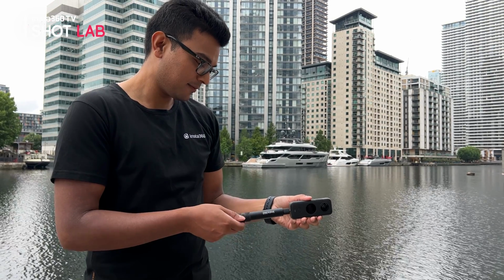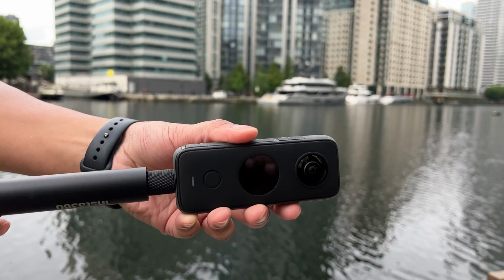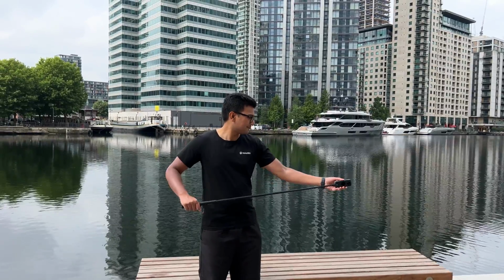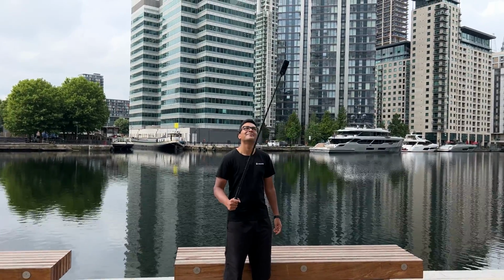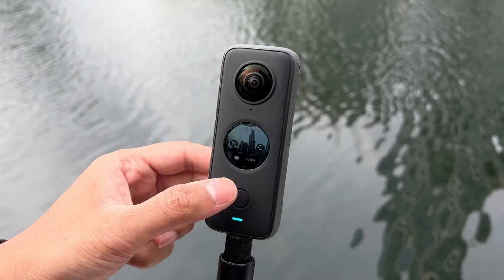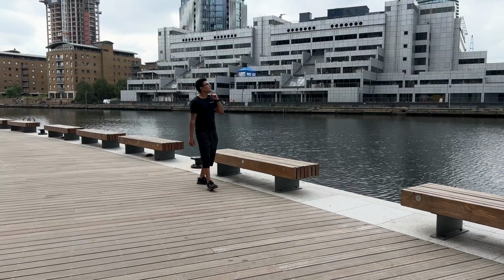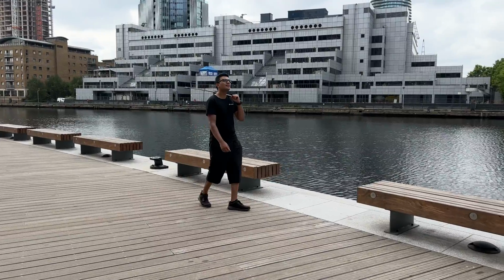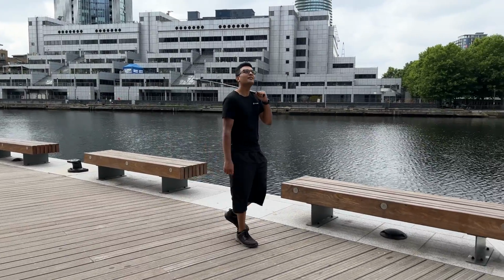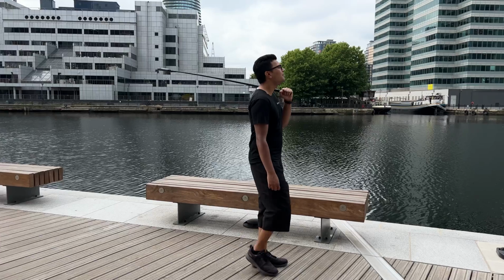Mount the One X2 on the invisible selfie stick. Fully extend the selfie stick. Record video in 5.7K 30 frames per second for the best results. Walk around a location with a clear view of the sky. The more sky in your video, the better the result will be.